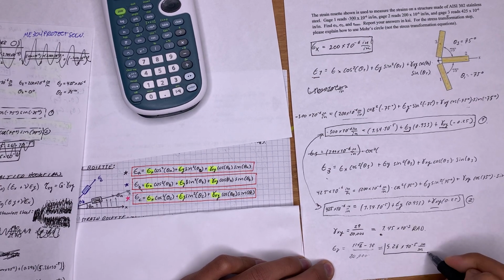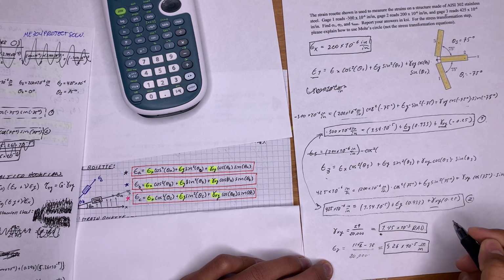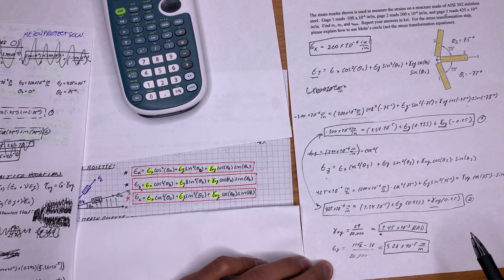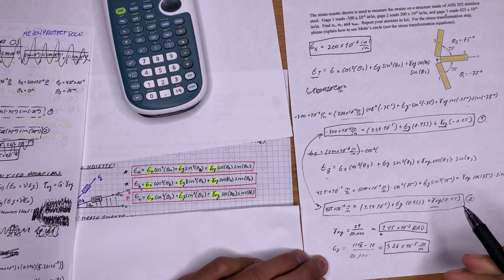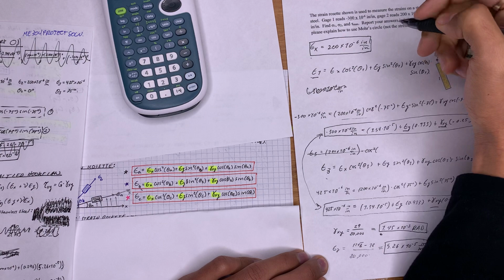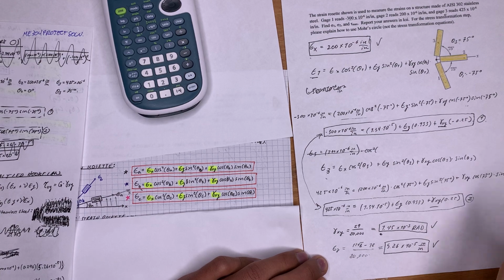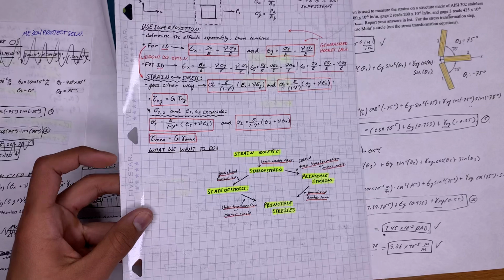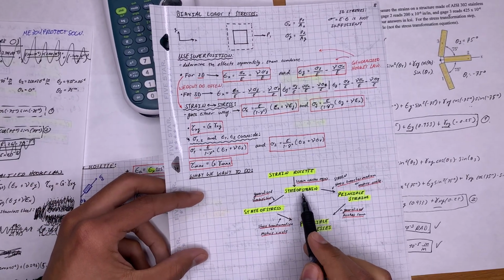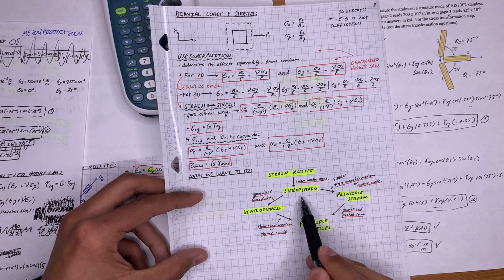So here we have our states of strain. So you might be asking, where's strain in the x? It's already up here, if you recall. So here's our strain in the x, strain in the y, gamma xy. So we now have our state of strain. So if we look back, we are now here. We went from the strain rosette values to a state of strain.